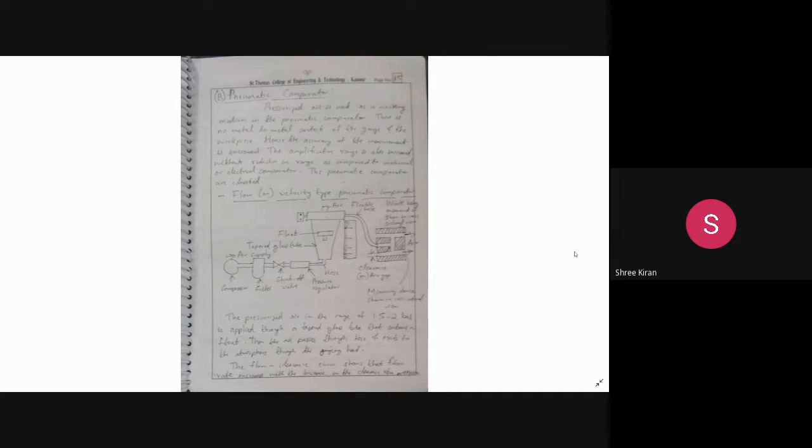in the case of a pneumatic comparator, what happens? We have air which is used as a working medium in the pneumatic comparator, and then there is no metal to metal contact of gauge and workpiece. Hence the accuracy of the measurement is increased and the amplification range is also increased without the reduction in range as compared to a mechanical or electrical comparator.